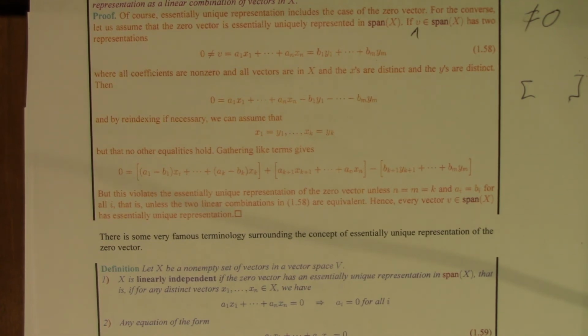The motivation behind spanning sets and linearly independent sets, and therefore bases, is to get essentially unique representation of all the vectors in a vector space. Hopefully by a finite set, but that doesn't always work out.